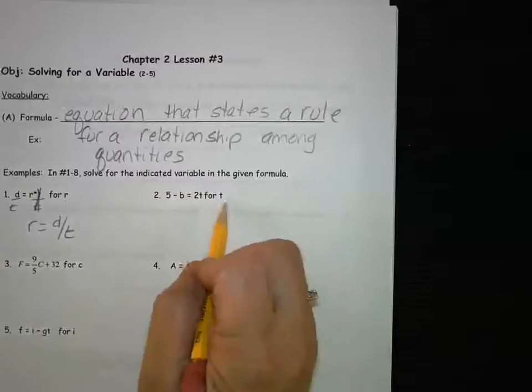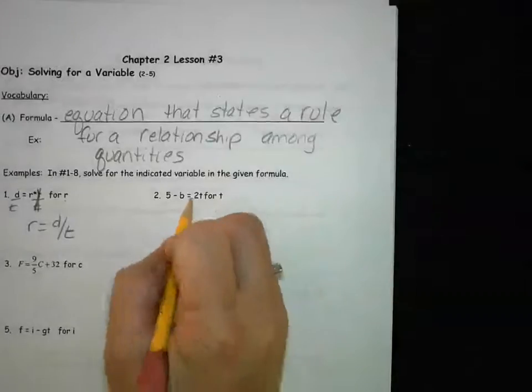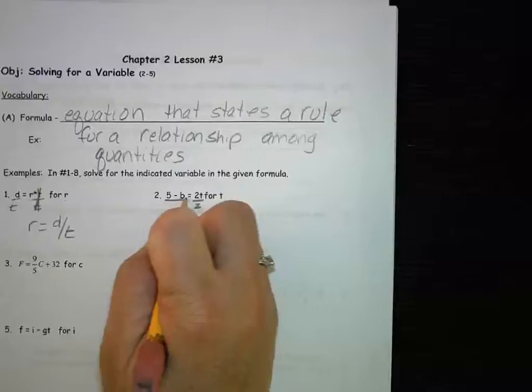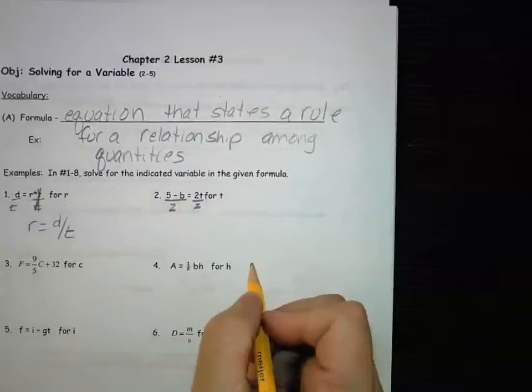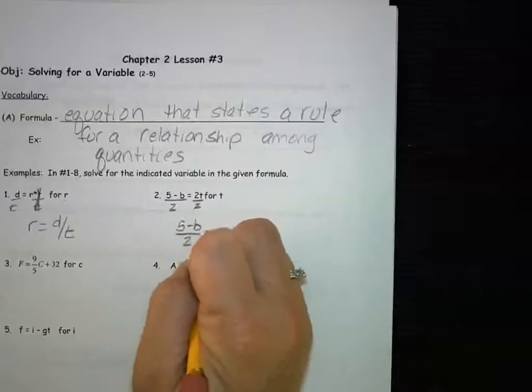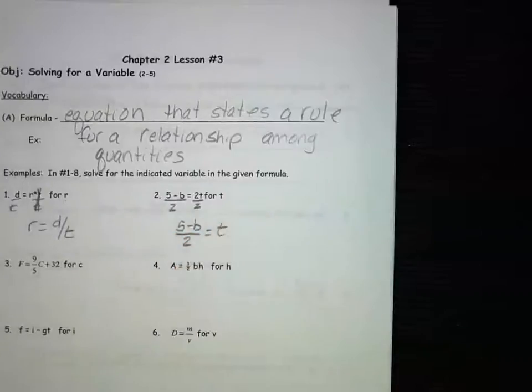Number 2, we're solving for t, so we need to get rid of the 2 that's next to it. We need to divide everything by the 2, and that becomes 5 minus b over 2 equals t.